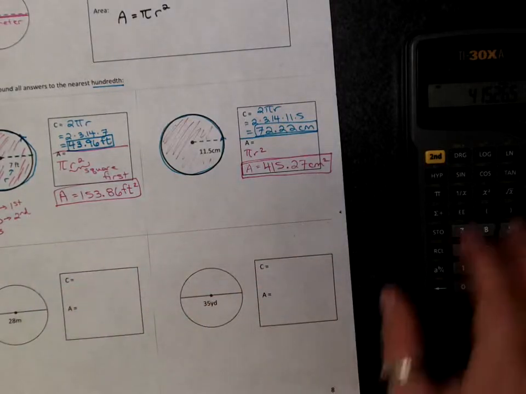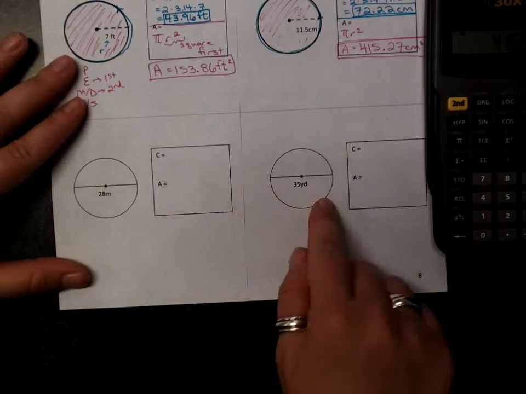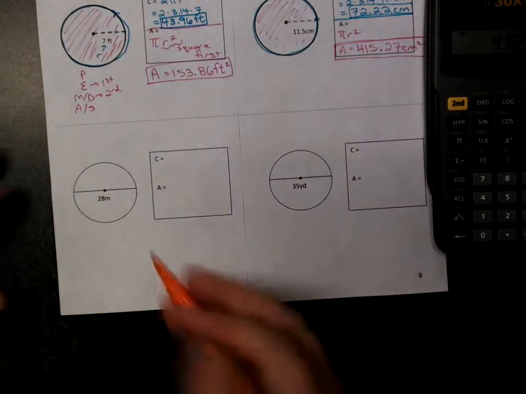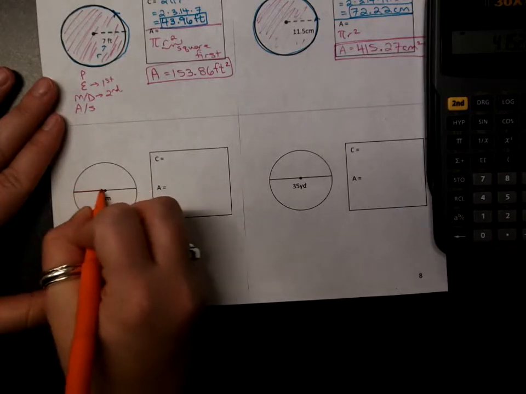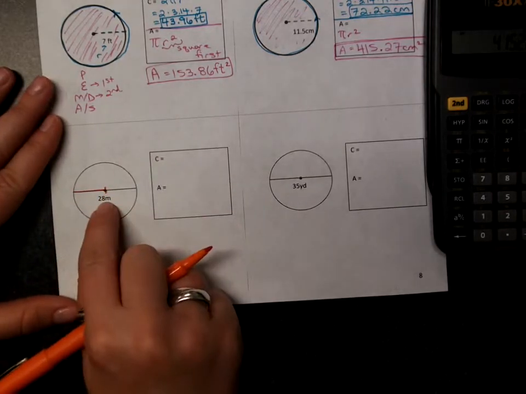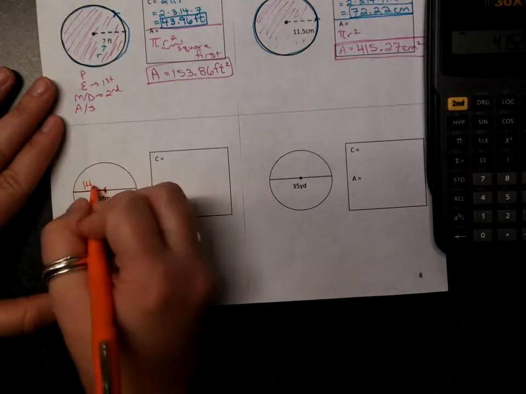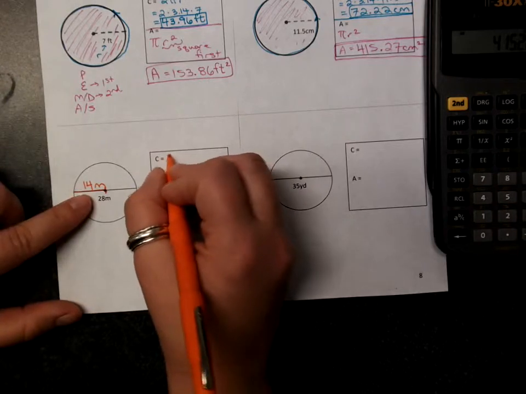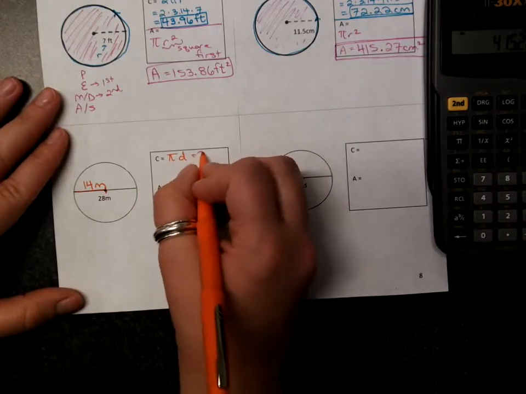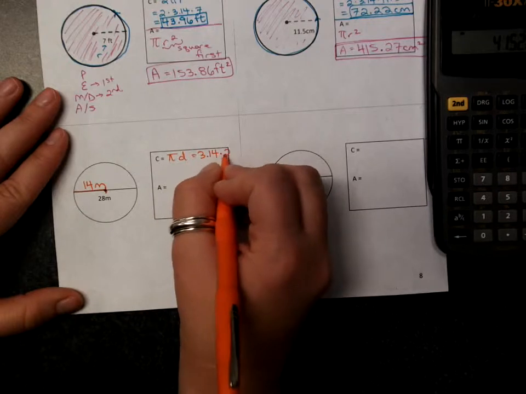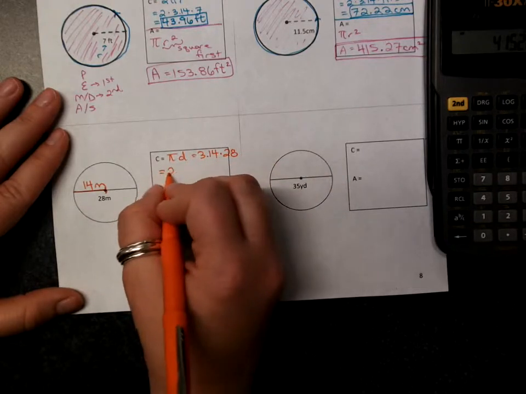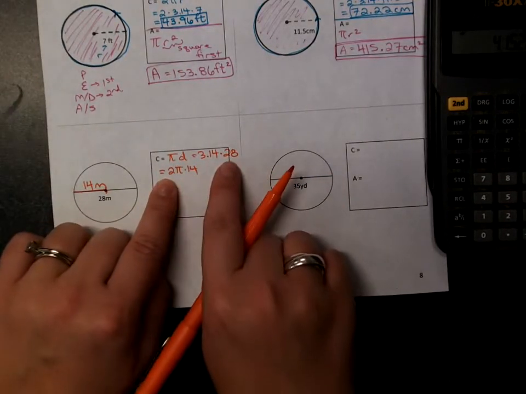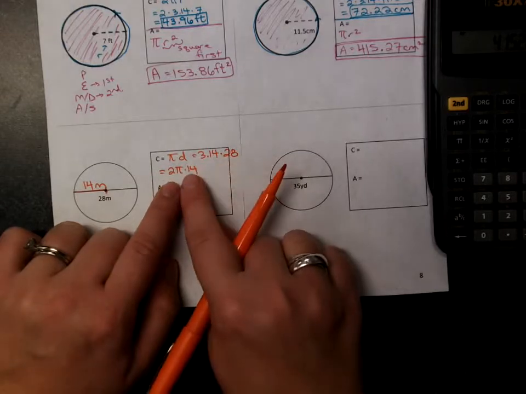So it's just plugging into a formula. Students usually find this very straightforward. The bottom two examples, instead of giving you a radius, it gives you a diameter. So it's giving you the distance all the way across the circle. We want the distance halfway. So half of 28 would be 14 meters. So for circumference, you could use pi times diameter, which would be 3.14 times 28. You can also use 2 times pi times the radius, because 2 times 14 gives you 28. So those are the same.